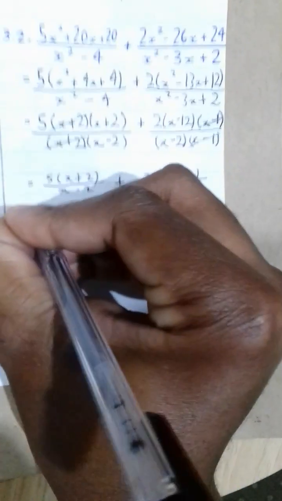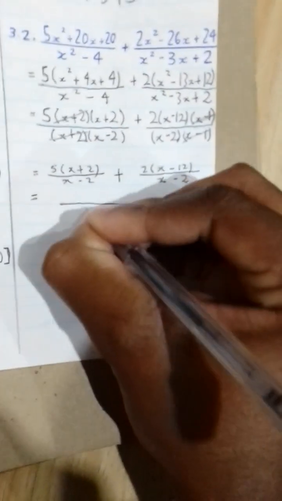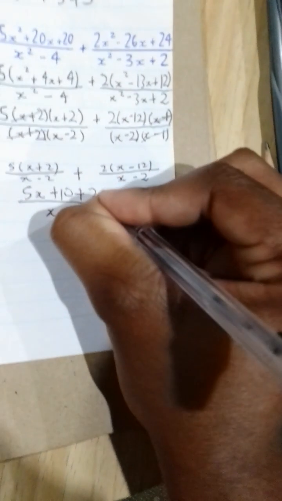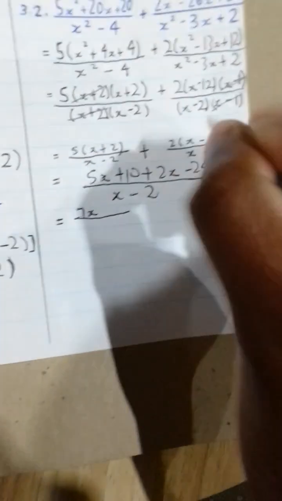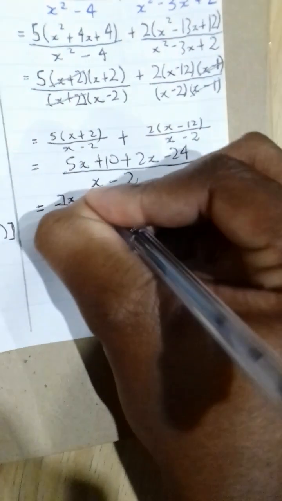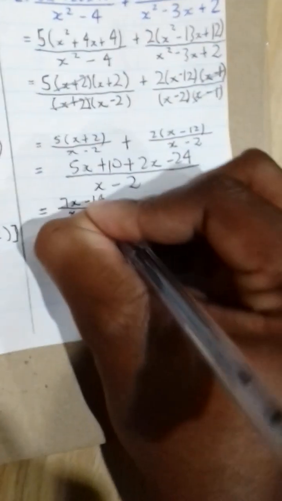Okay, same denominator, so you can just add the numerators. So we're going to have x minus 2. 5 times x is 5x. 5 times 2 is positive 10, plus 2 times x is 2x. 2 times negative 12 is minus 24. Then, like terms, 5x plus 2x is 7x. 10 minus 24 is minus 14 over x minus 2.